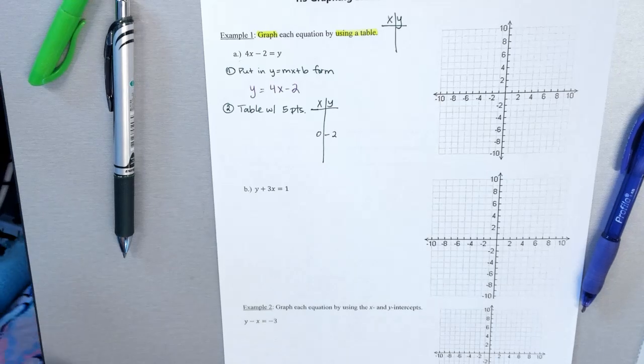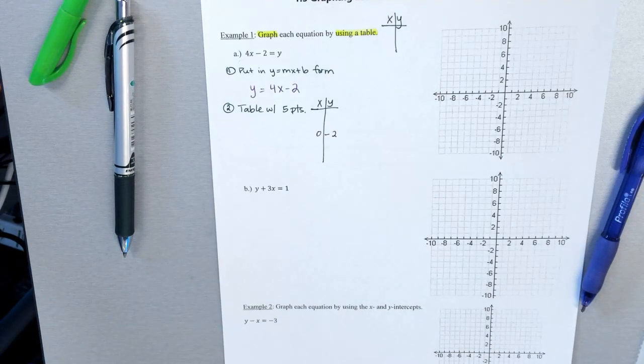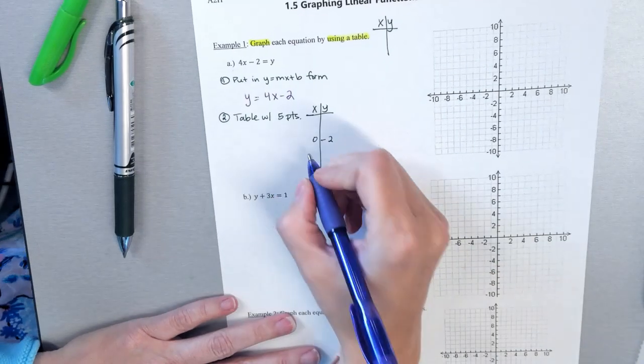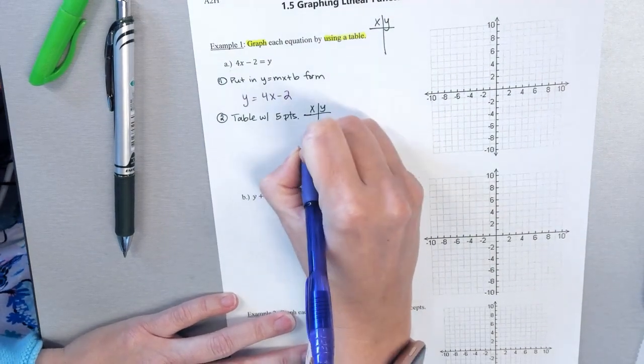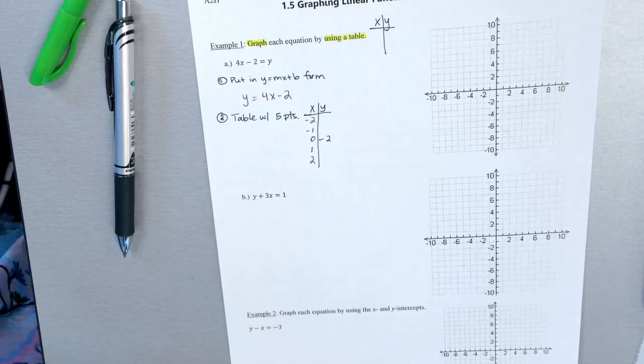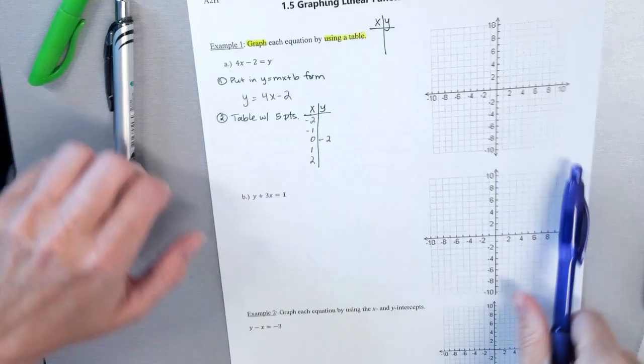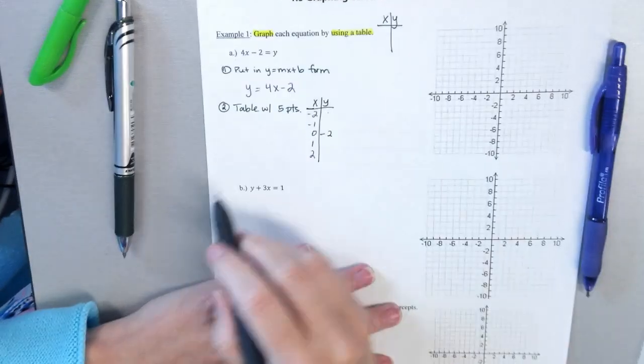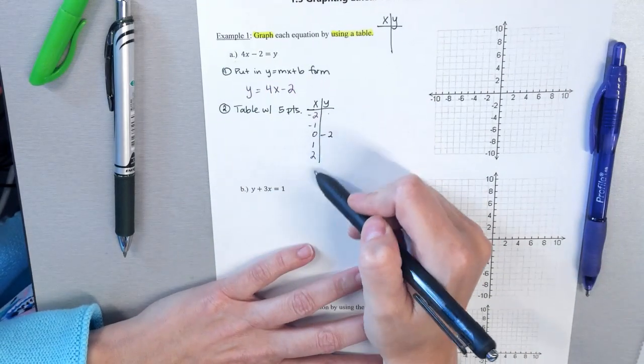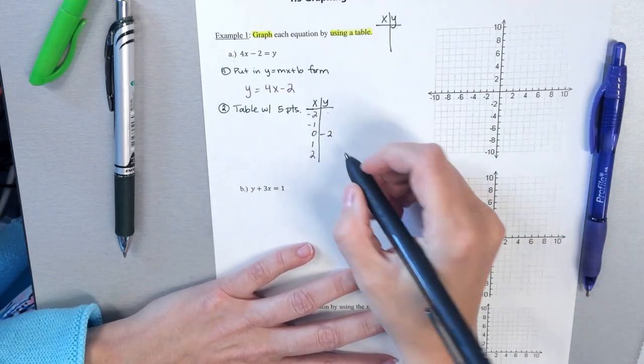Okay, and then you have the 0, negative 2, and then once you do that, it's very common to use negative 2, negative 1, 0, 1, 2. Do you guys remember that from Algebra 1? Okay, so those are very common values. You're welcome to use those most of the time. And then to find your y value, if you know what you want the x to be, all we have to do is plug it in.